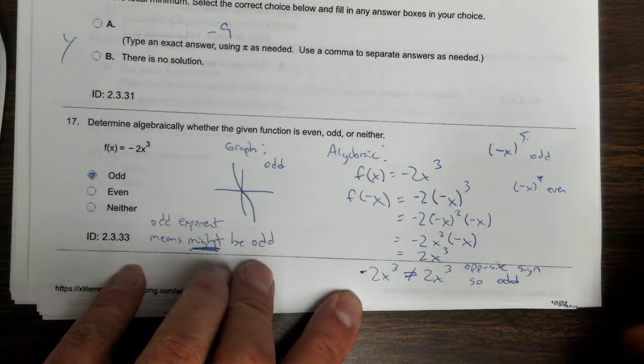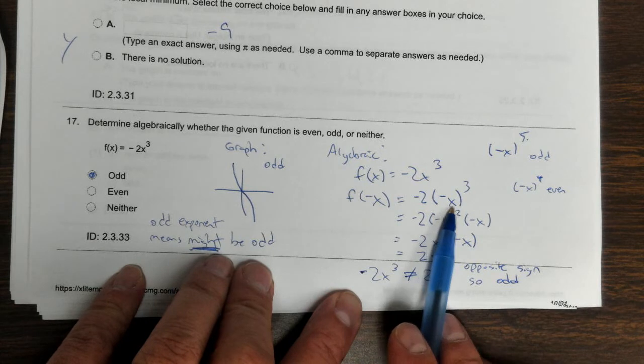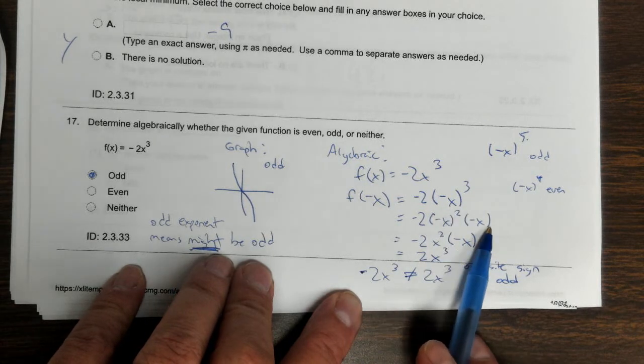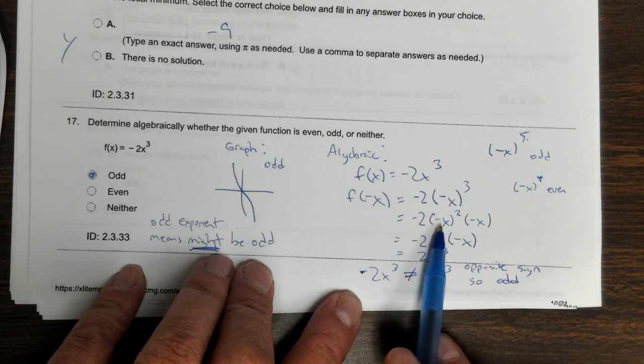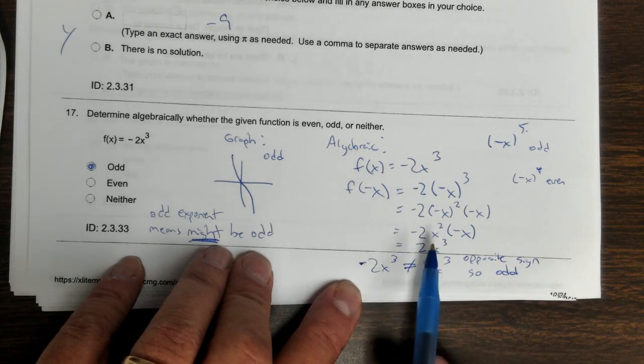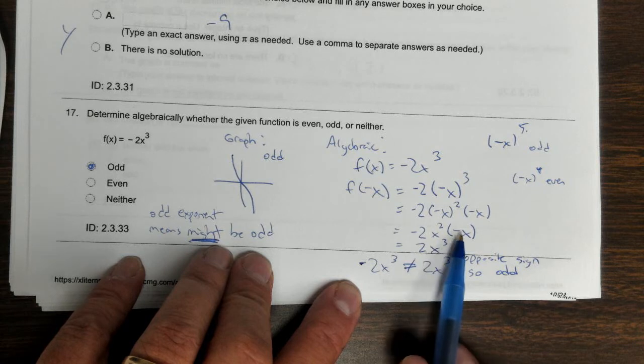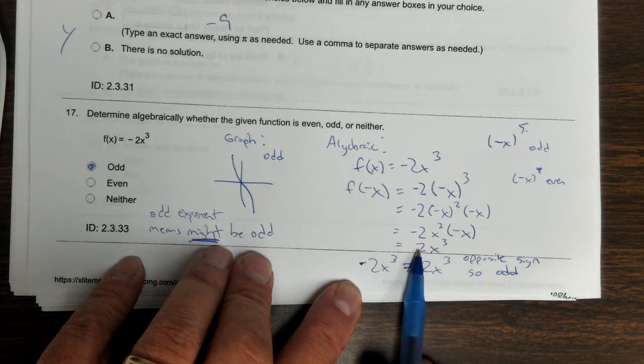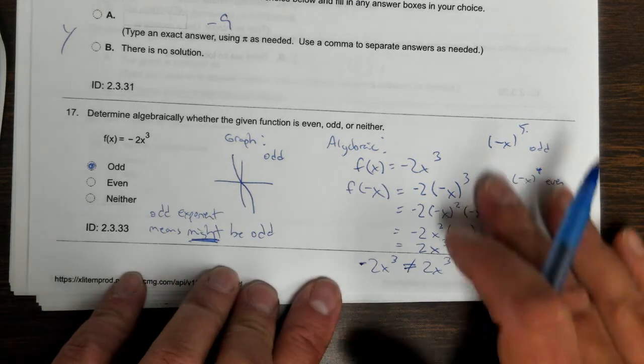So I basically broke down the cubic into a squared and a regular. The negative squared is a positive because it's inside parentheses, and then the negative of a negative is a positive. And then you have x cubed. So that's the algebraic way.